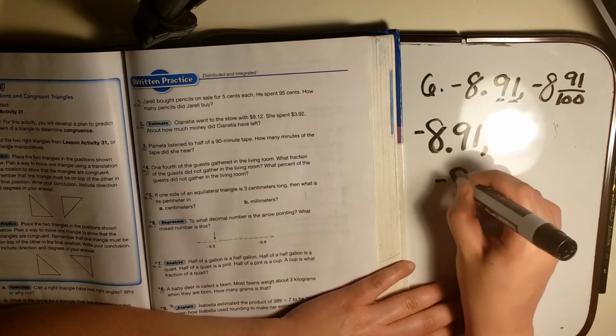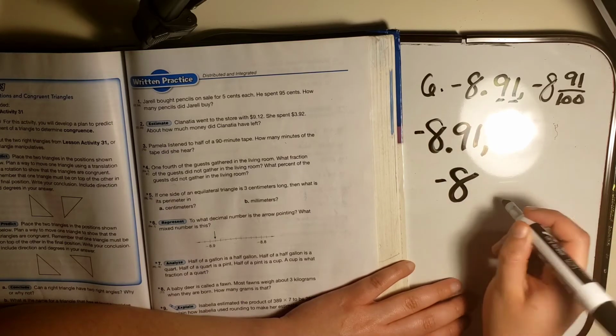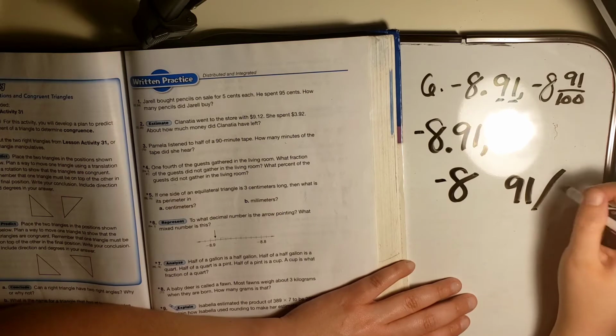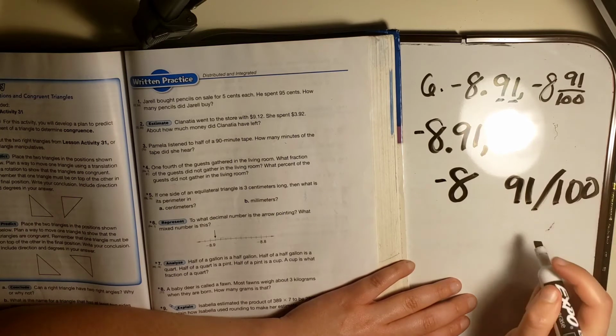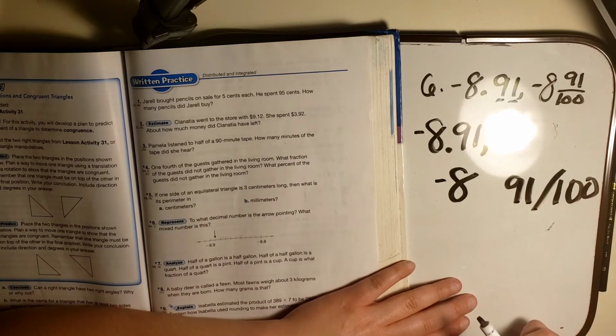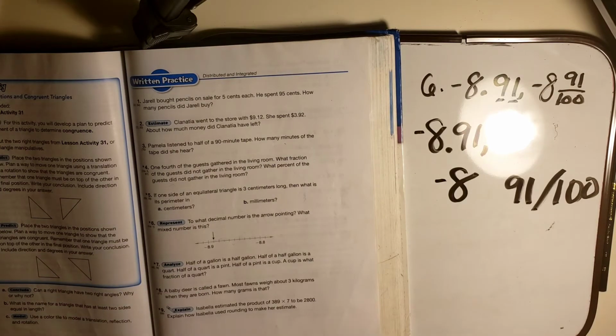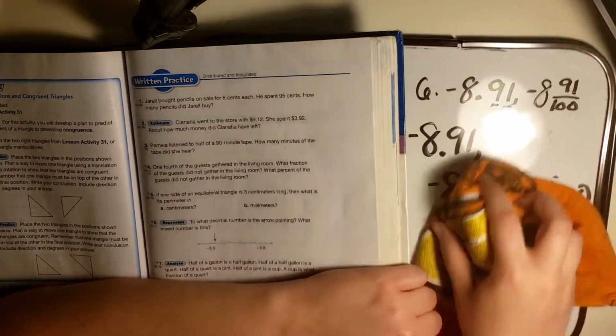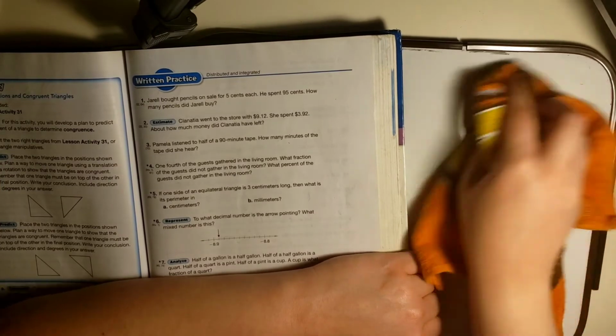So negative 8, then a space, 91, and then that dash 100. This is how you write that second part of your answer. I know it doesn't exactly go as we do it on paper, but that is how we type it in. So make sure you type it in that way with the negatives, decimal, comma, all that good stuff.